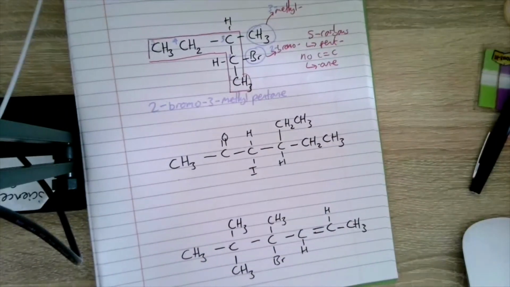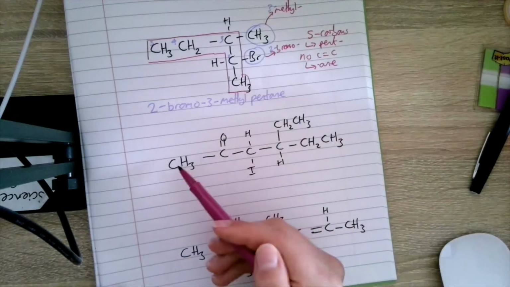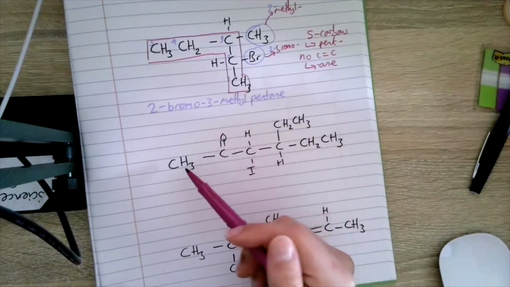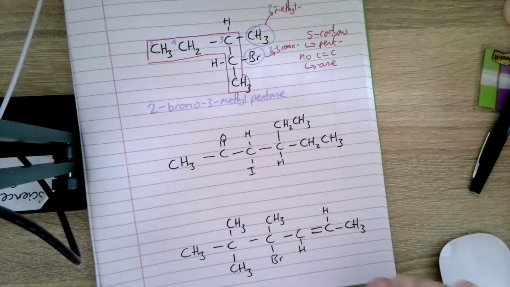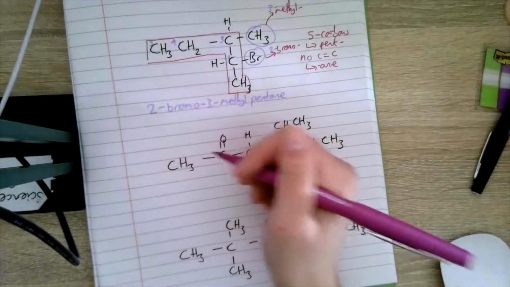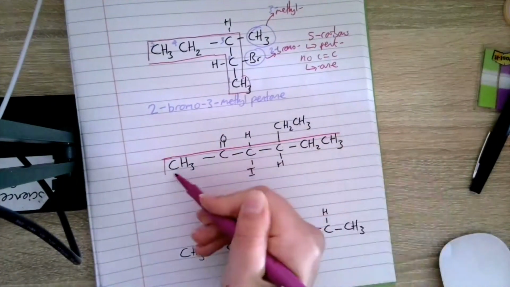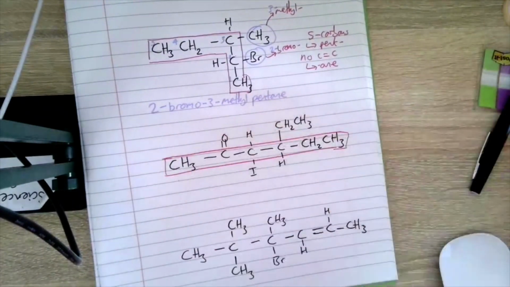So our next compound, again looking for our longest hydrocarbon chain. So 1, 2, 3, 4, 5, 6, or 1, 2, 3, 4, 5, 6. Both are the same, so it doesn't really matter, but for simplicity of drawing my box, I'm just going to take our chain running through.